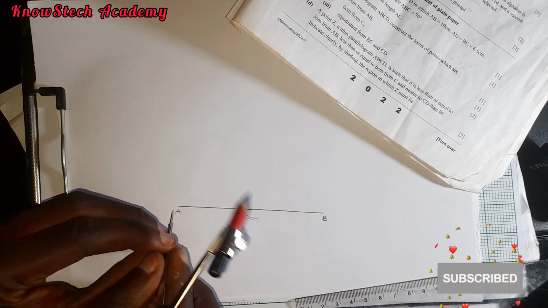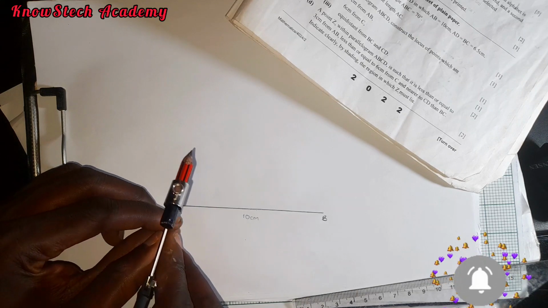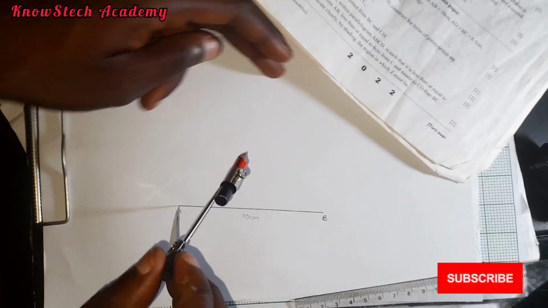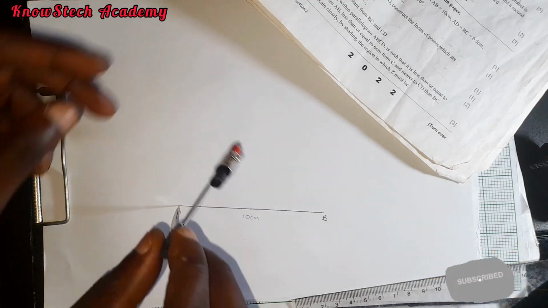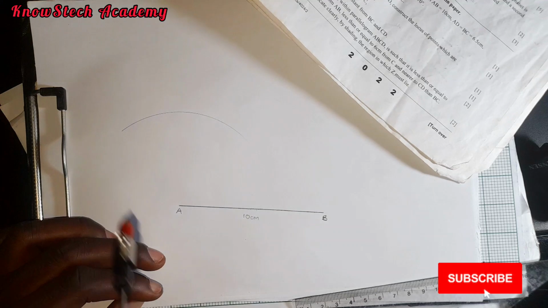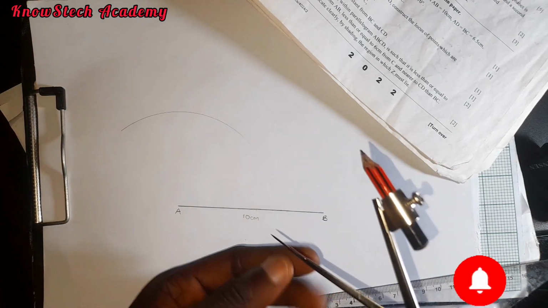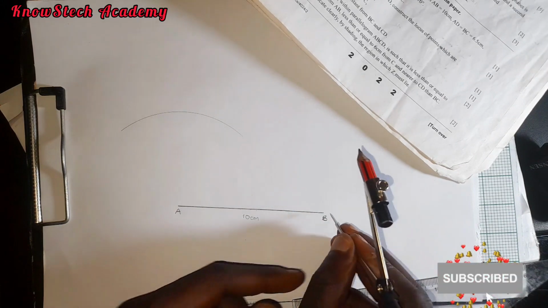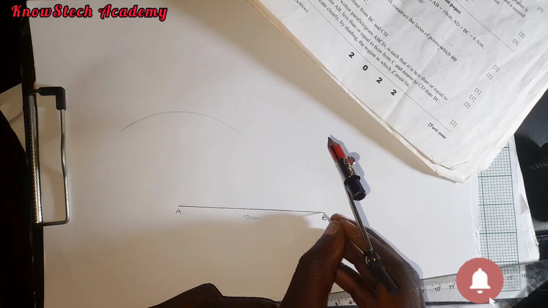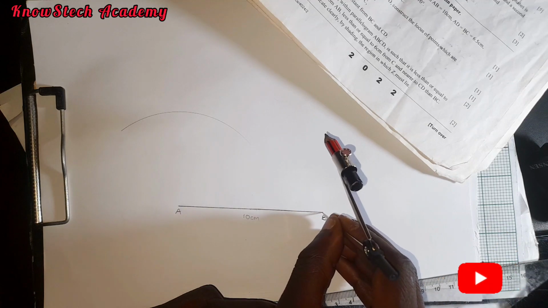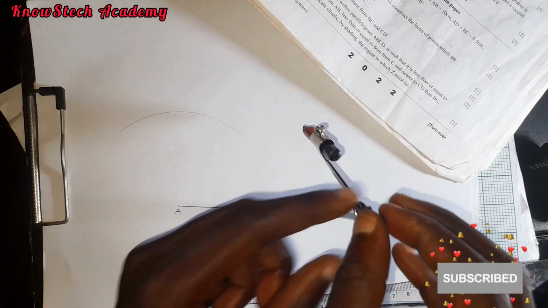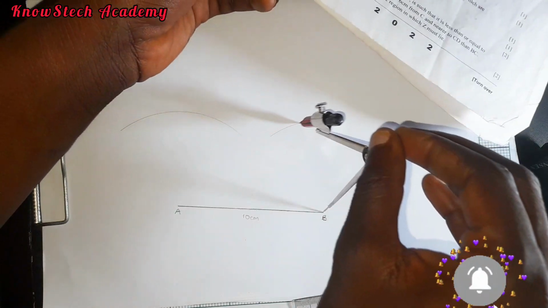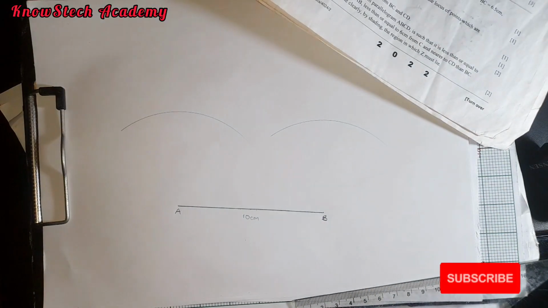So we go at A. We know that our D is up here. So we just strike an arc like this. I think this is good. Since AD and BC have the same distance, which is 6.5, we will not tamper with the radius of our compass here. All right, we're done there.